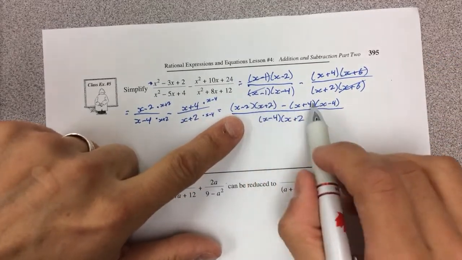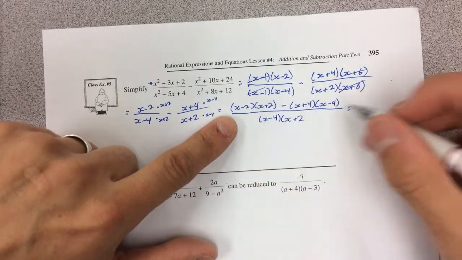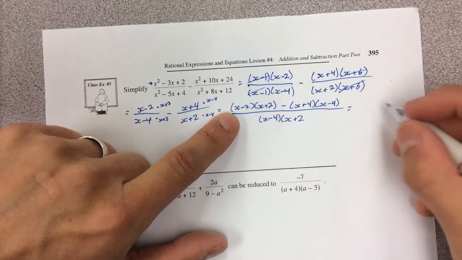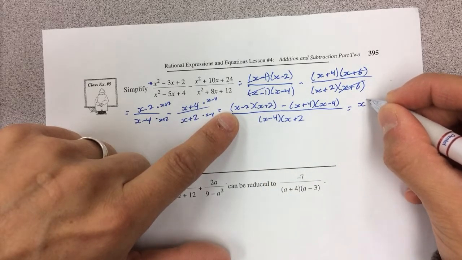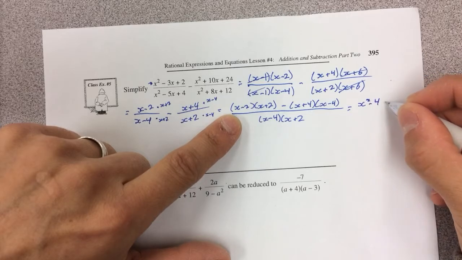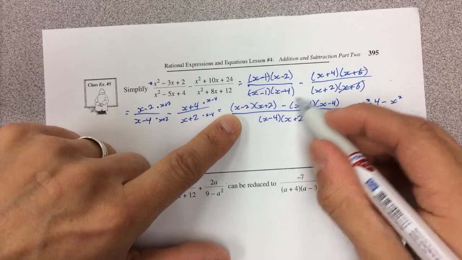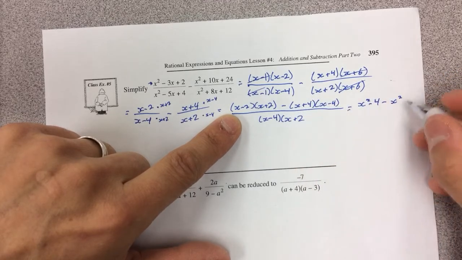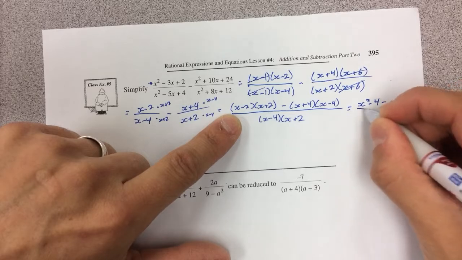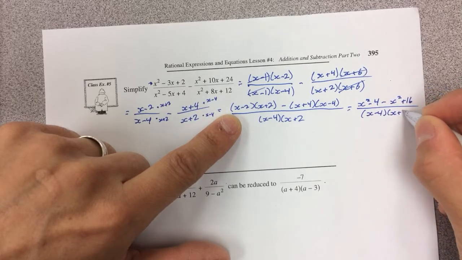And you might recognize that these are difference of squares, and so this is going to be x squared minus 4, and subtract x squared, and if I were to bring this negative sign in, that's going to be positive 16 over x minus 4 x plus 2.